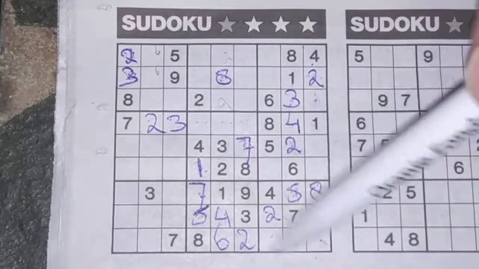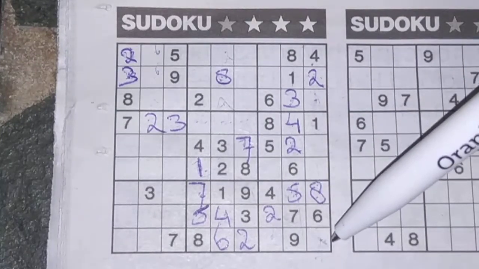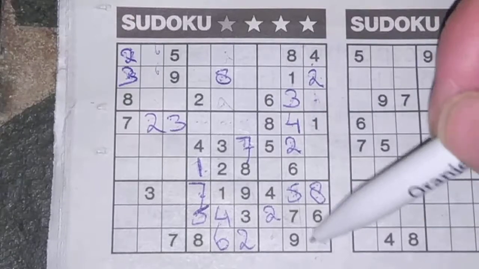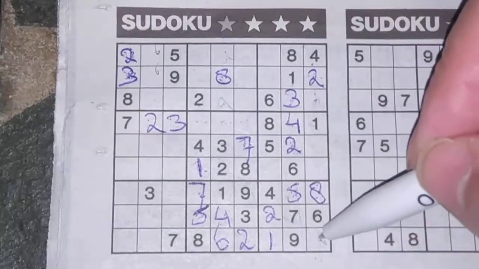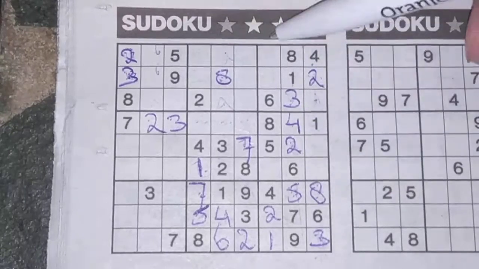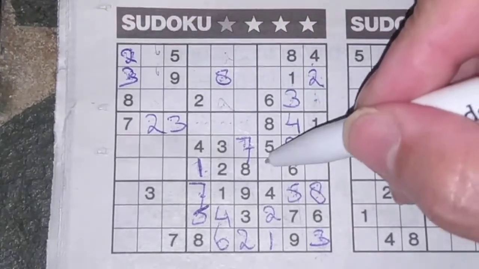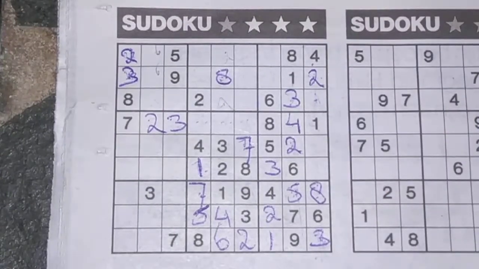2 numbers left in this big square for the numbers 1 and 3. We have a 1 here, no 1 there. 1 should be here. The 3 goes there. 3 in this column, 3 in that column. So in the column next, the only place for the 3 should be here.